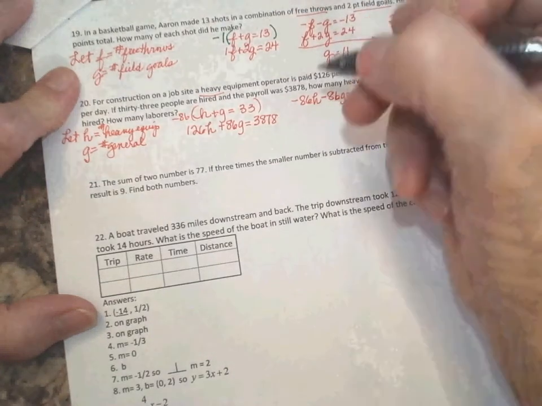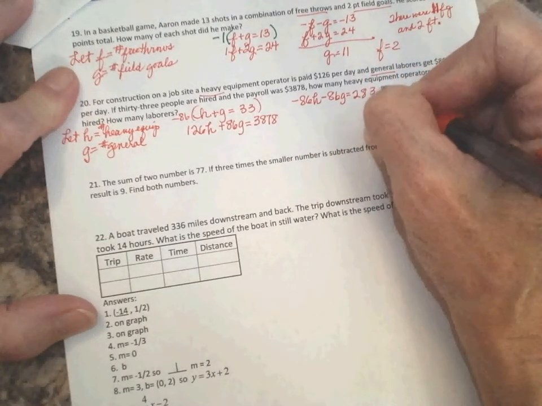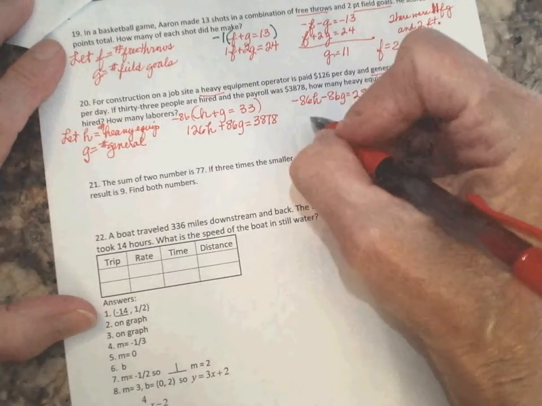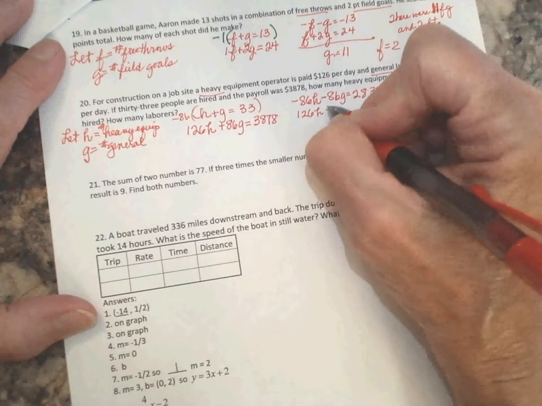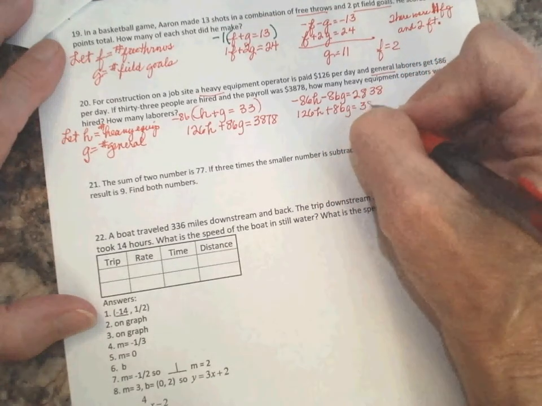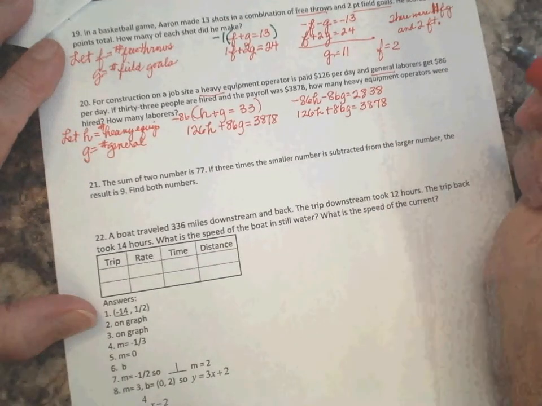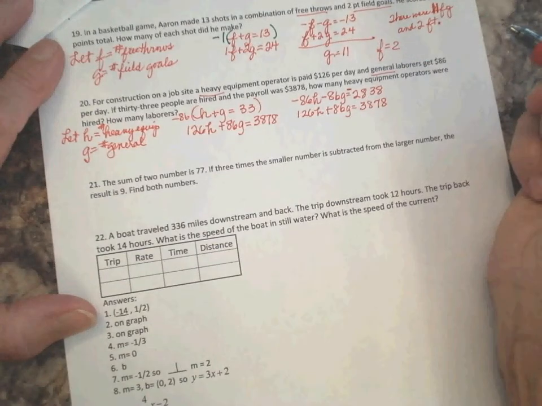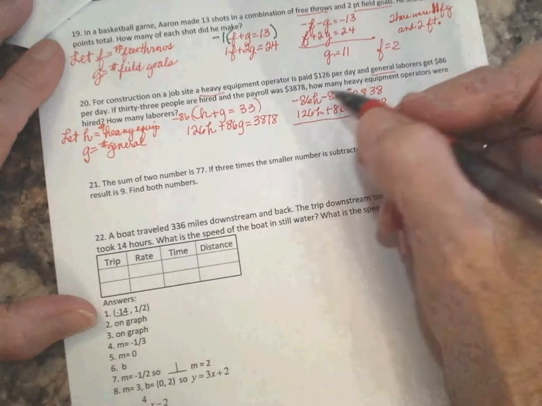2838. Looks like the numbers I get. Okay, on the bottom I'm going to have 126H plus 86G equals 3878. Okay? Oh, this will be negative 2838. Now I'm going to draw my lines, so my G's are going to cancel.